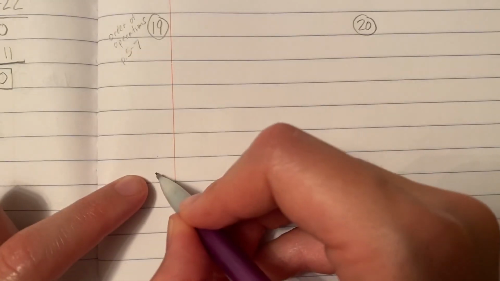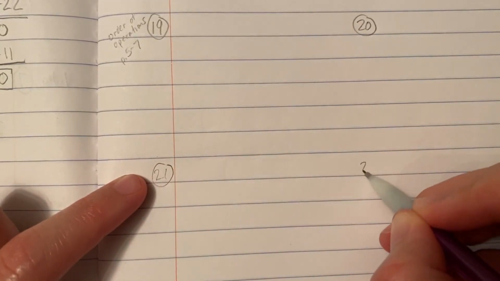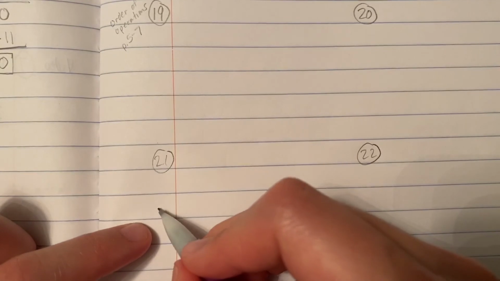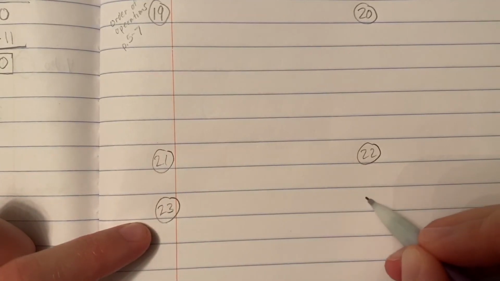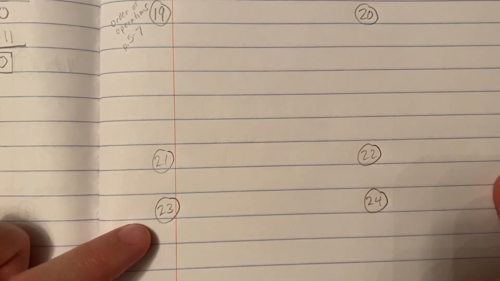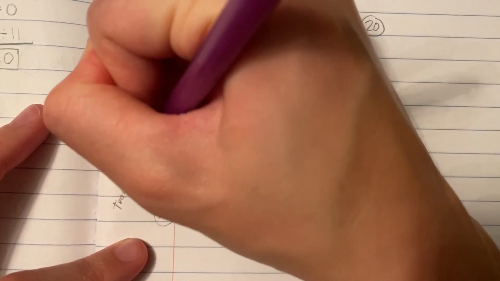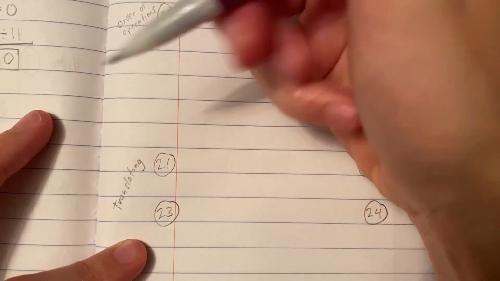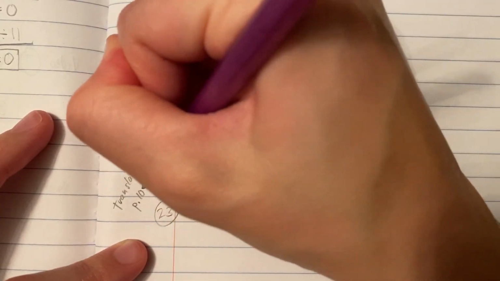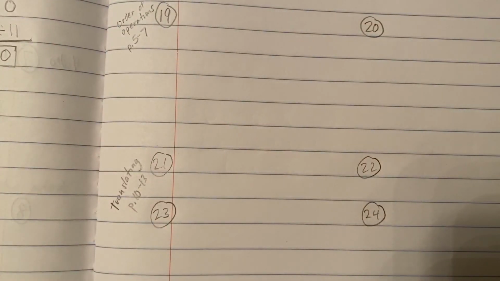Okay, and then questions 21, 22, 23, and 24 are all on translating. And just a reminder, you can find your notes on that on page 10 to 13. All right, and you're all set up.